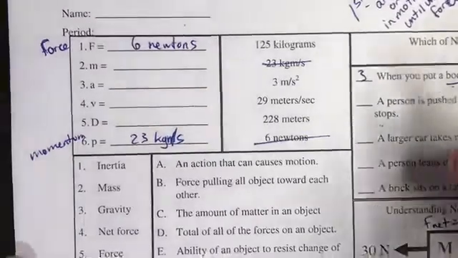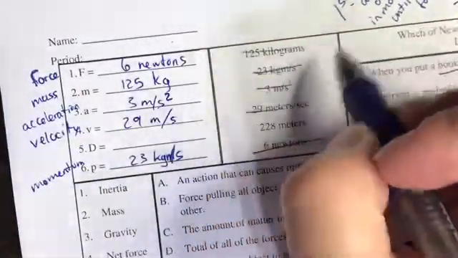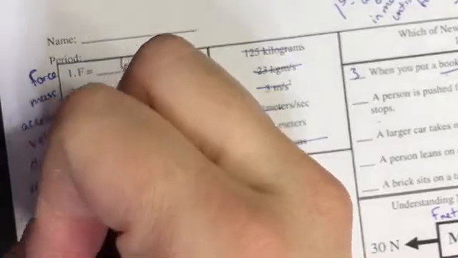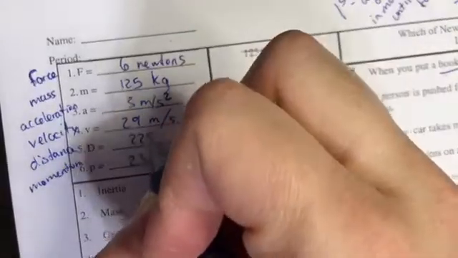Okay, so here we go, checking your answers. M, this is measuring mass. Mass is measured in kilograms, that's the 125 kilograms. A is acceleration. Acceleration units of measure are meters per second squared. So that's the 3 meters per second squared. The squared goes with acceleration. V for velocity. Velocity measured in meters per second. Here we go, the 29 meters per second. And our last one, D for distance. Distance measured in meters, the 228 meters.